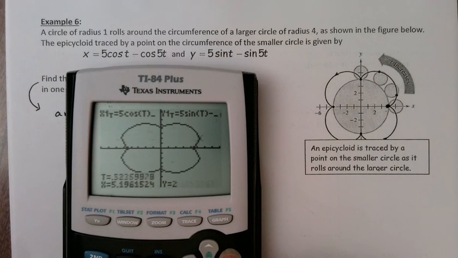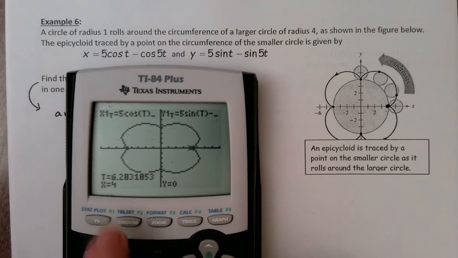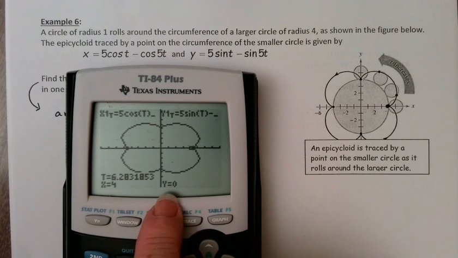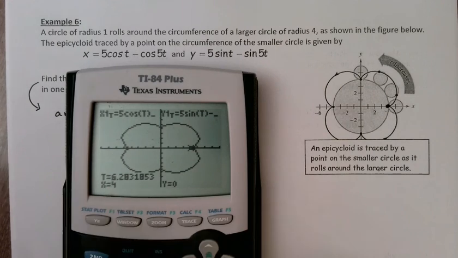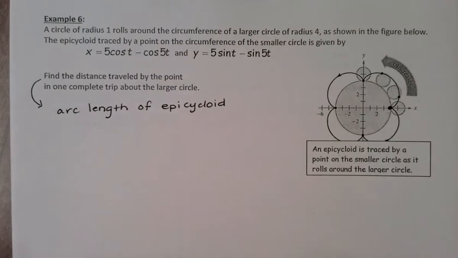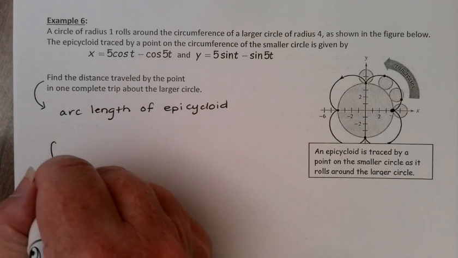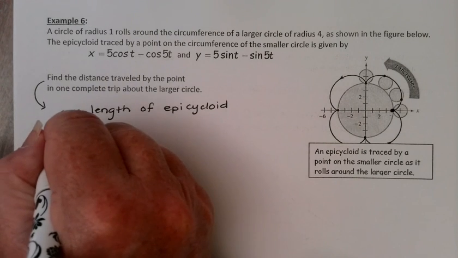And if I just start tracing my way around this curve, it looks like I'm at about pi here, but I want to go all the way around until I get back to 4, 0 again. There it is, back at 4, 0. Notice that t-value does indeed look like 2 pi. So I'm pretty comfortable saying that when I do my arc length integral, I would like to go from 0 to 2 pi.